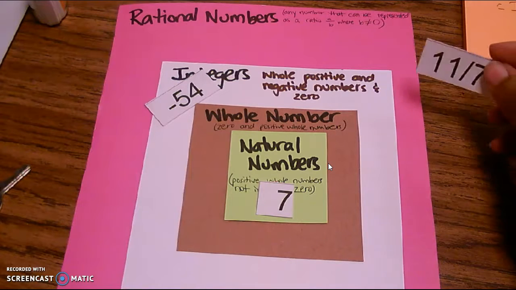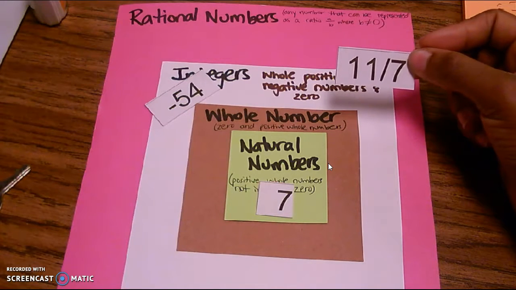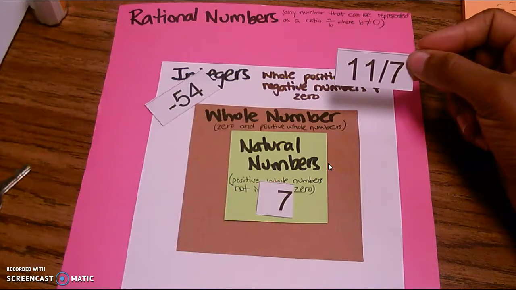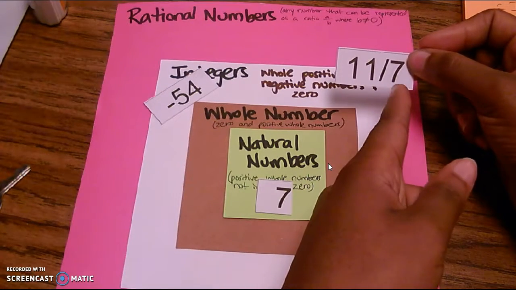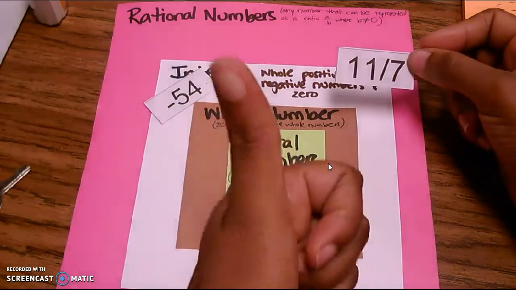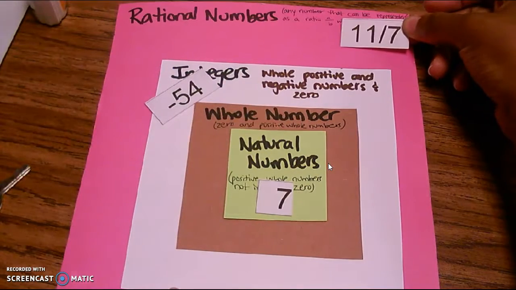Now let's do another one, last one. 11 over 7. Is it a rational number? Can it be represented as a fraction where the denominator is not 0? Well, this already is a fraction, and the denominator is not 0, it's 7, so it's a rational number. Now, can it be an integer? Remember, integers are whole numbers.